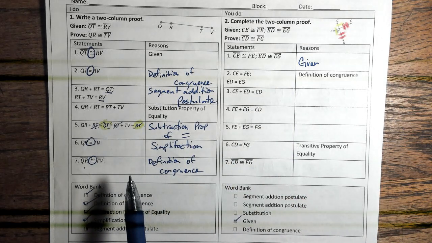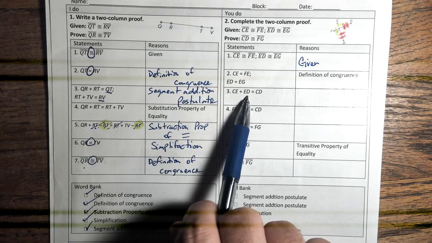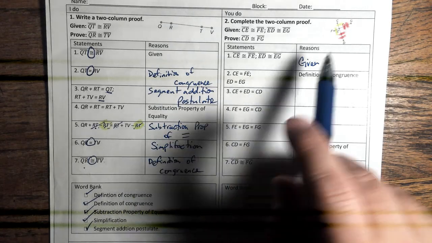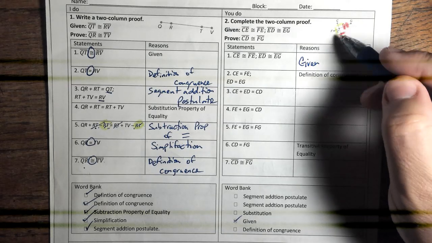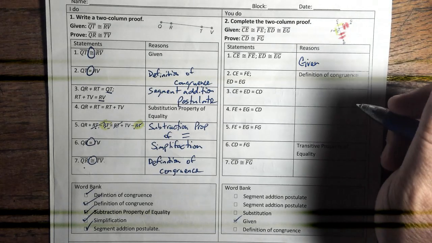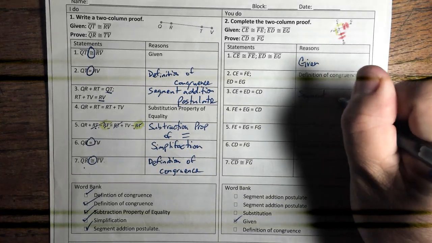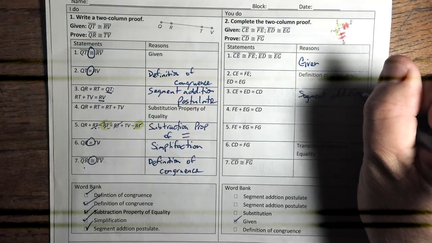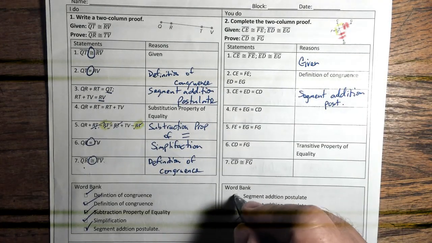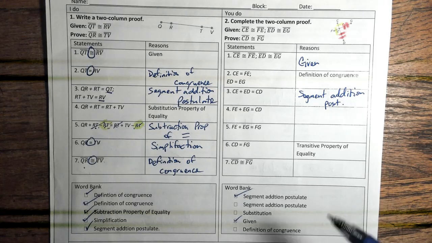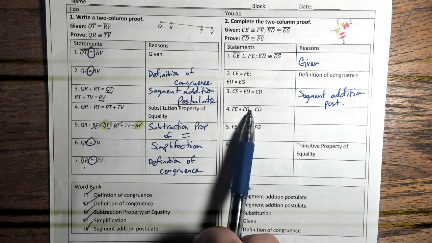Okay. Line 3. CE plus ED equals CD. So CE, the green part, plus ED, the red part, equals the whole line. Hopefully you said segment addition postulate, because anytime we're talking about this part of the line plus this part of the line equals the whole line, that's what we're doing. All right, number 4, FE plus EG equals CD.